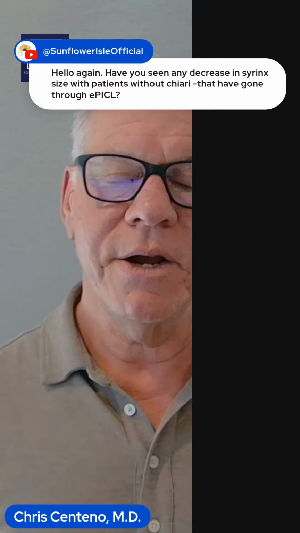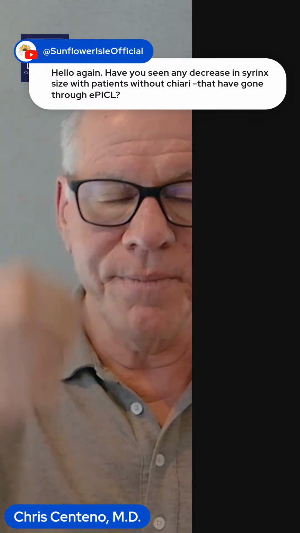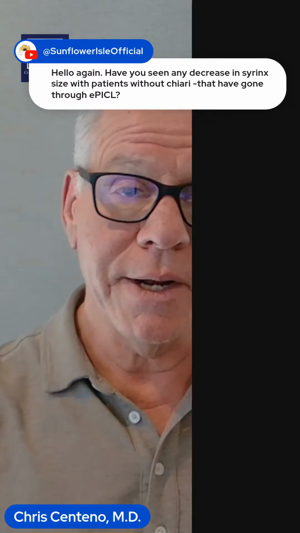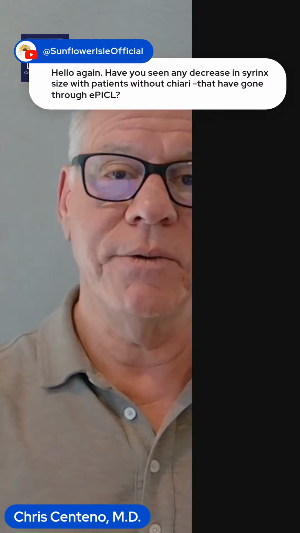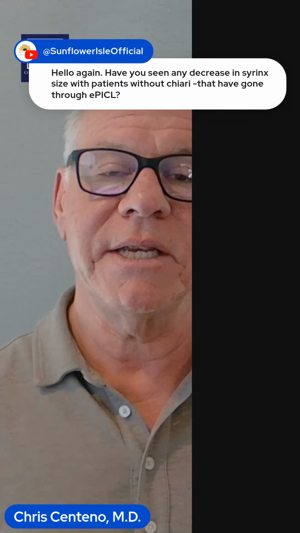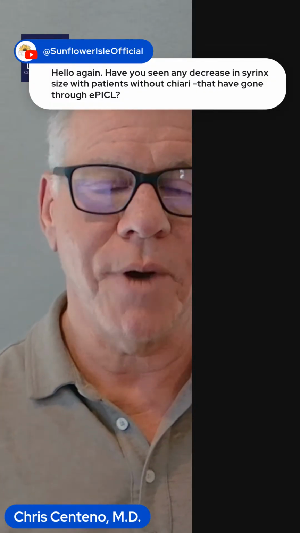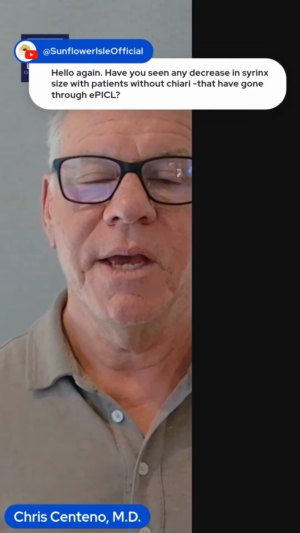A syrinx is when the middle of the spinal cord, which has a little tube going through it where cerebral spinal fluid flows, gets bigger, and you can see that on MRI. It looks like a large white stripe in the middle of the spinal cord.